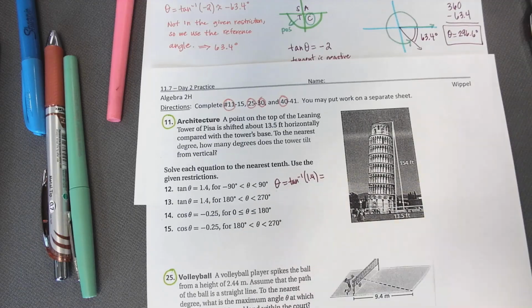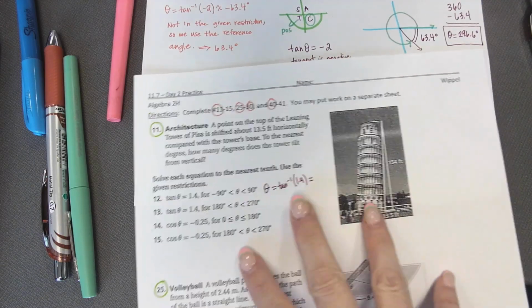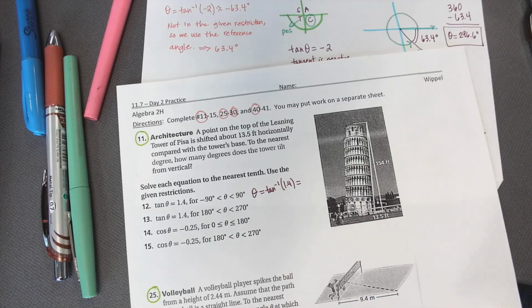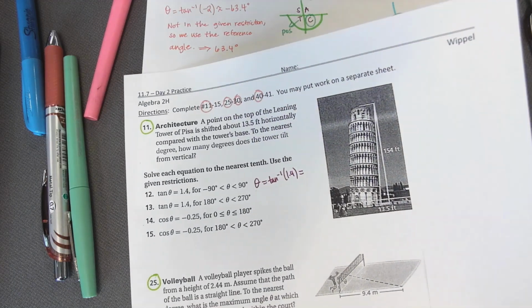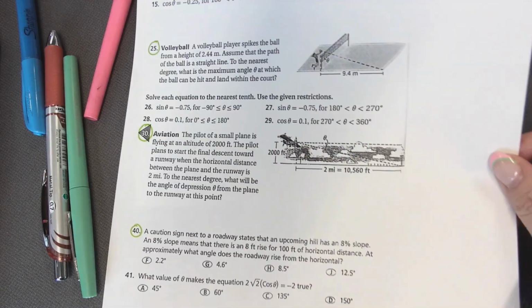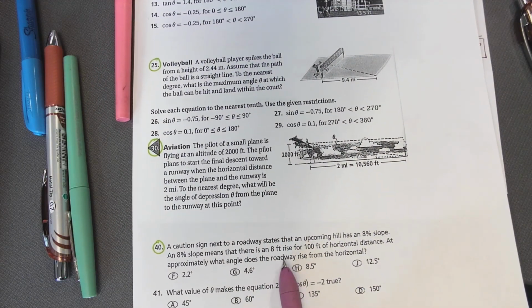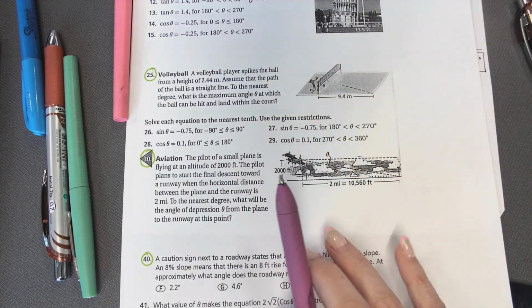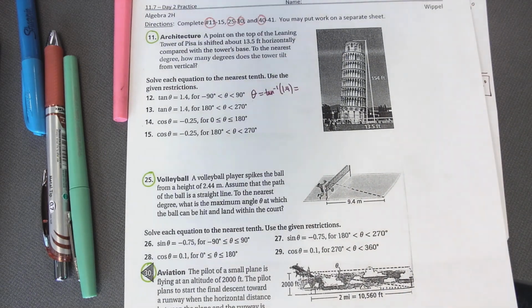If there's another step, I want to see the reference angle. Okay, if you feel like you have room on here to do that, fine. If you like a little more space, you can put that on another sheet. Okay, and then even for like this multiple choice question, I need to see your work. So all of these need to have some amount of work shown, not just the solution.